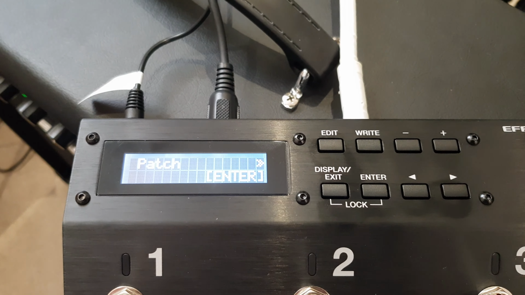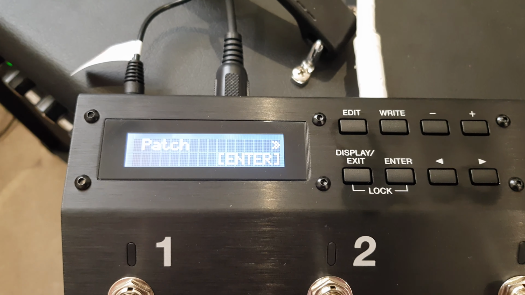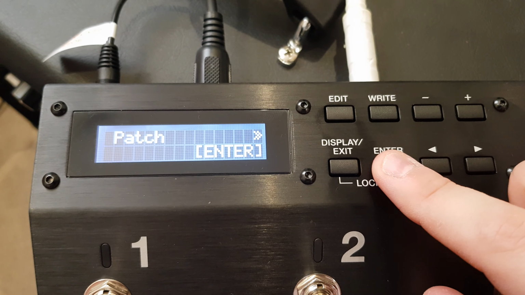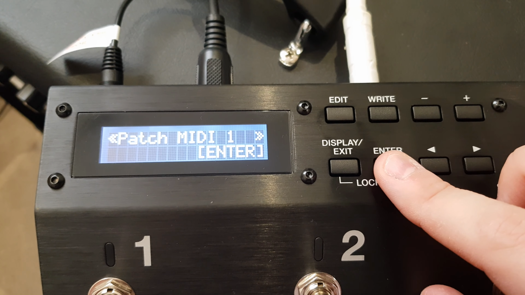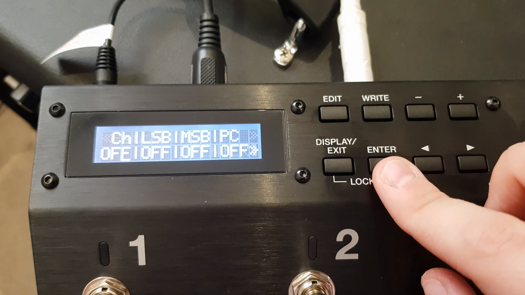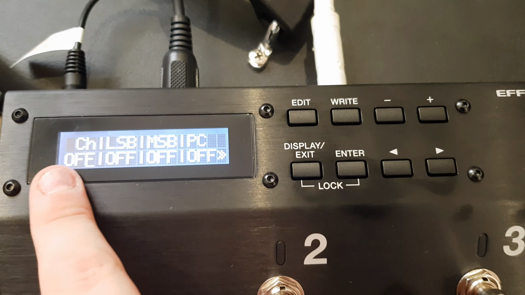So if you select the button that you want, so I'm on bank 4, you go into your patch. You find patch MIDI 1. Enter. So this is the MIDI channel.